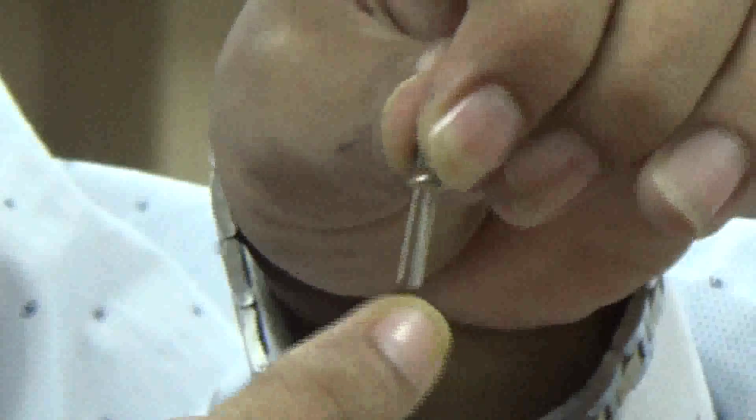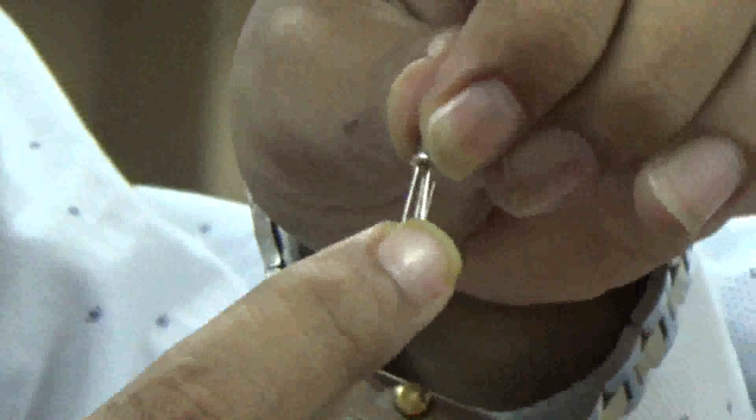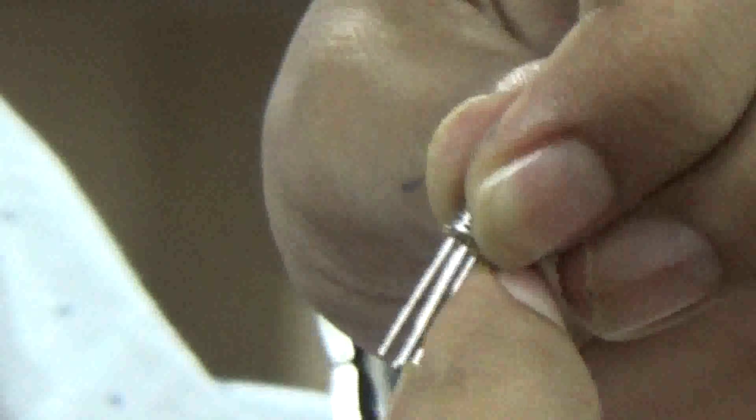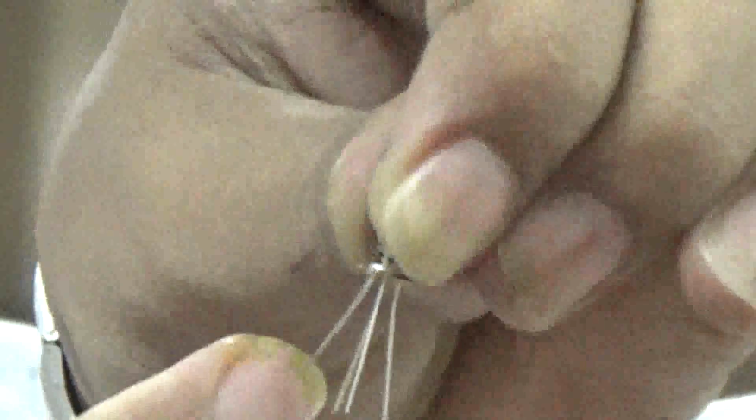If we hold it in this way and move in the anti-clockwise direction from the notch, then the first terminal is source, the second terminal is called drain, the third terminal is called gate, and the last terminal is called the substrate terminal.